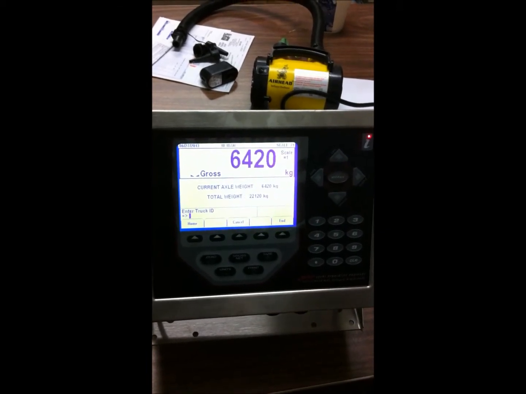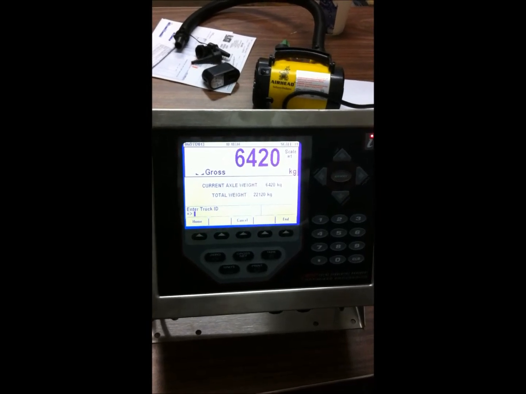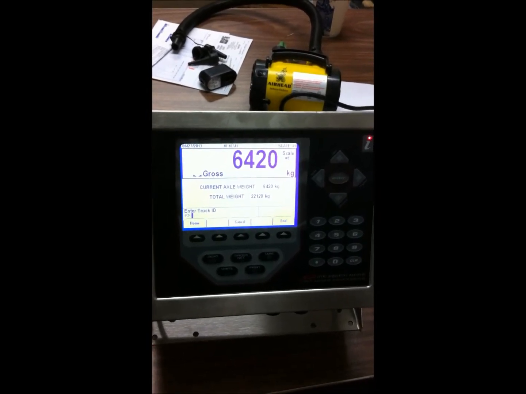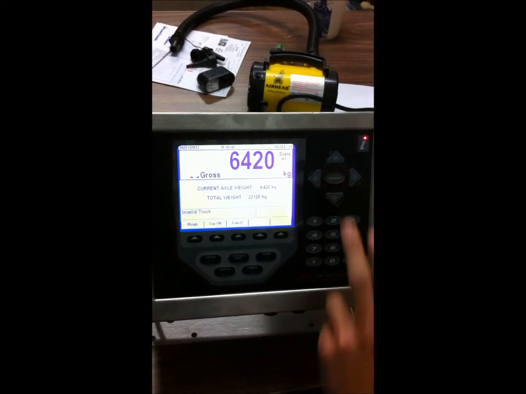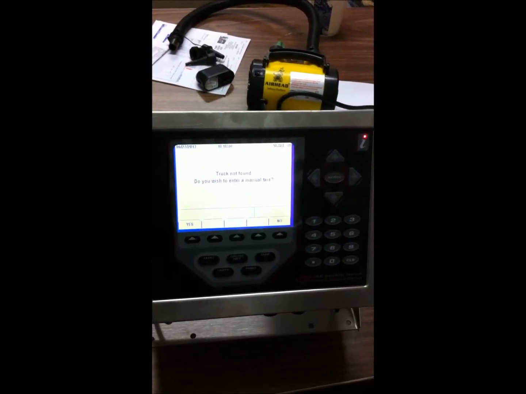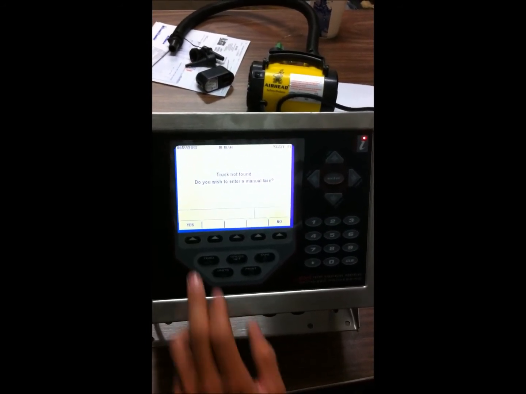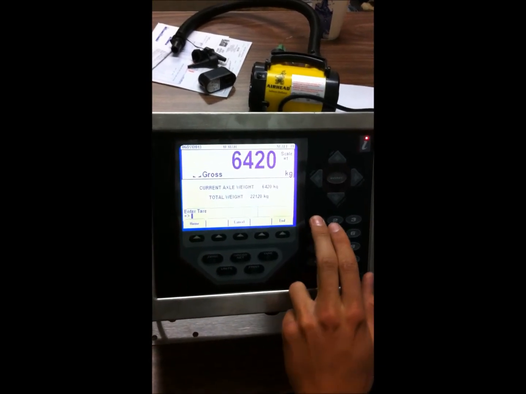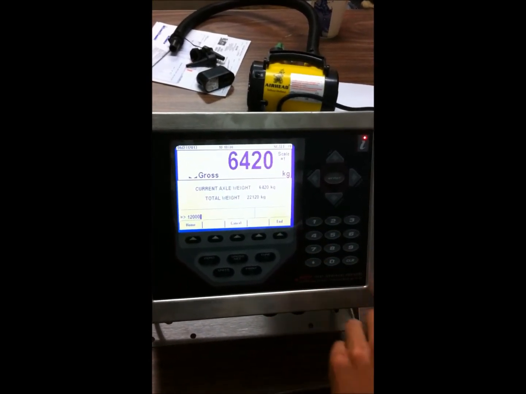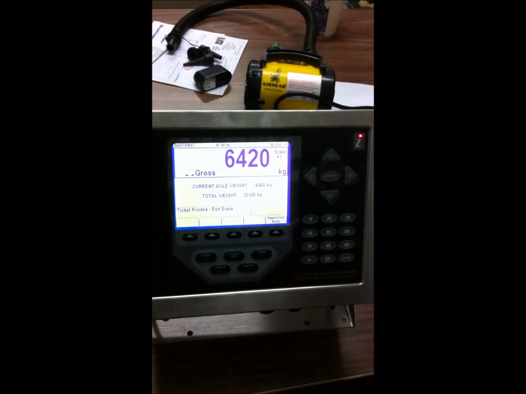Now the truck ID is different to the material ID. You can enter in a truck ID that's not entered into the database. So let's say I'm going to put in a truck ID of 15, which isn't actually in the database yet, and it's going to give me an invalid truck. Now it's going to prompt me, truck not found, do you wish to enter a manual tare? I'm going to hit yes, and now I'm going to enter in my tare of, say, 12,000. I'm going to hit enter, and it's going to say ticket printed, exit scale.